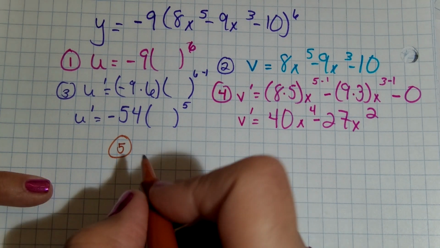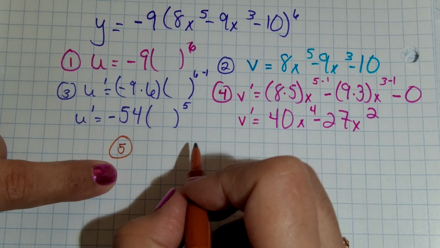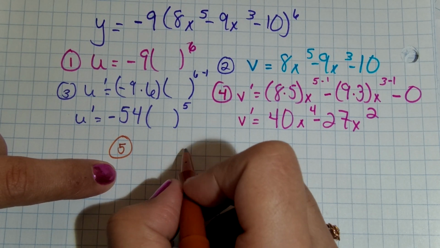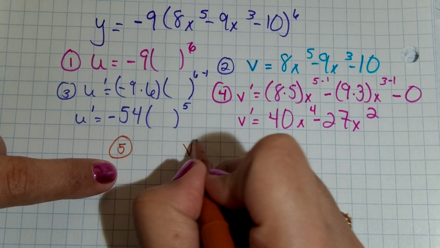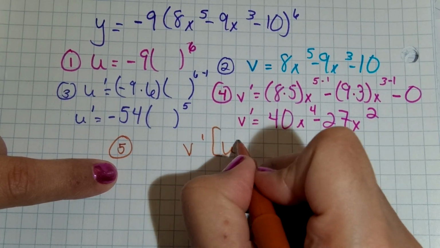You would write it as the formula, but v prime, and then the bracket, u prime, v.